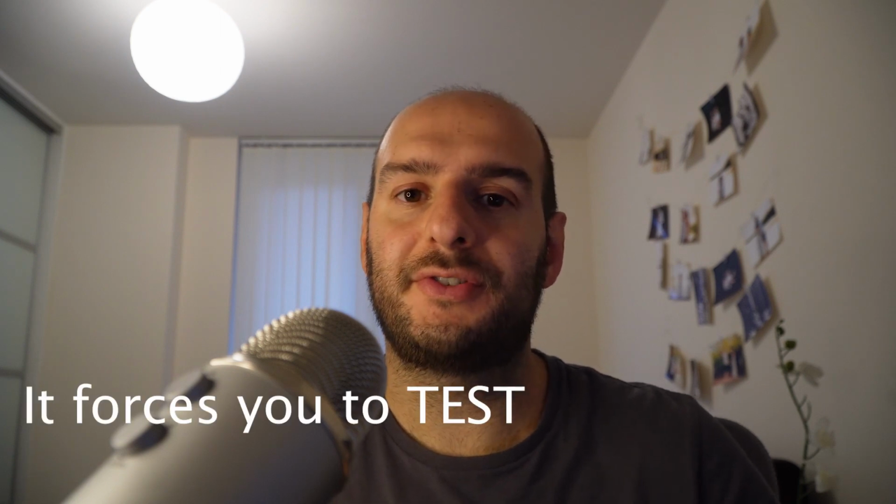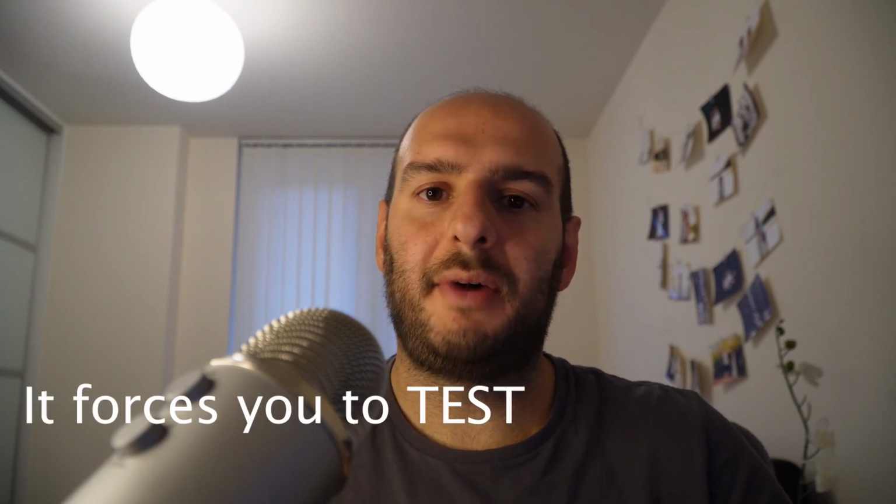The second reason I like TDD, and which is rather obvious, is that it forces you to test your code. And in my years of experience, I've seen a lot of things. And I've seen a lot of systems that lack a lot of testing. But test-driven development puts such a focus on tests that it's impossible for you not to test your code. And this is amazing because you get the testing out of the box with the methodology.